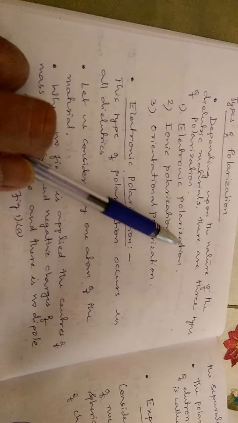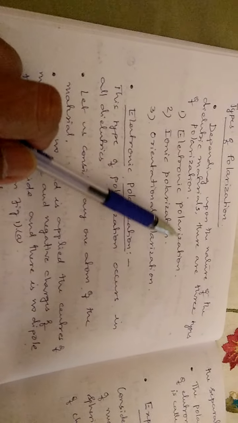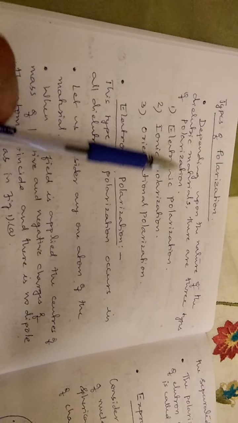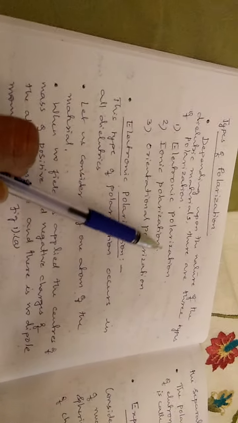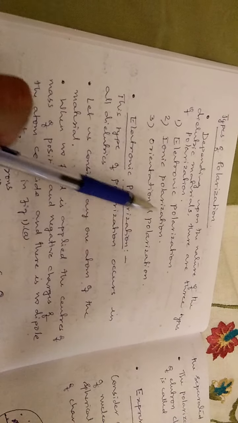Now, there are three types of polarization. Depending upon the nature of the dielectric materials, we can classify the polarization into three types. The first one is electronic, the second one is ionic, and the third one is orientational.